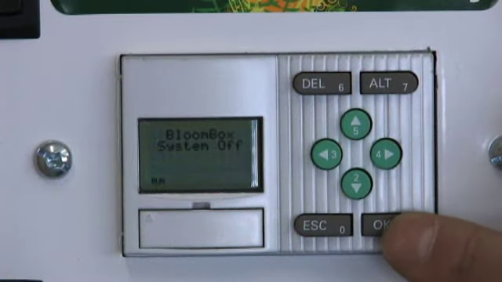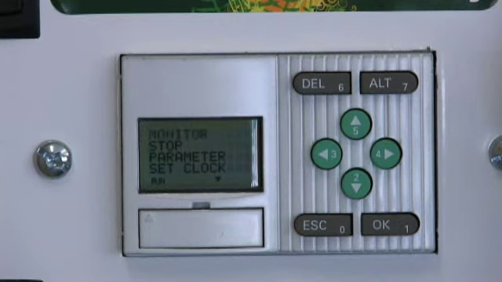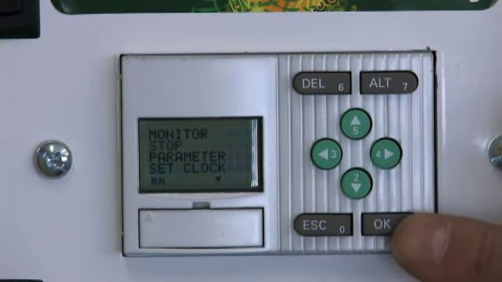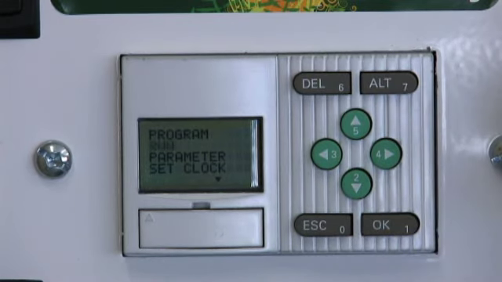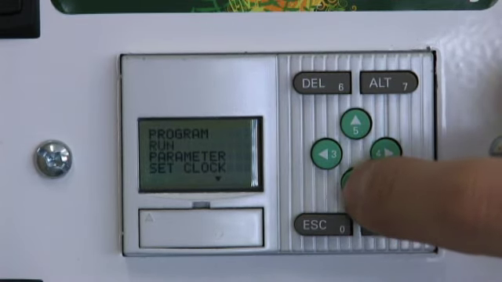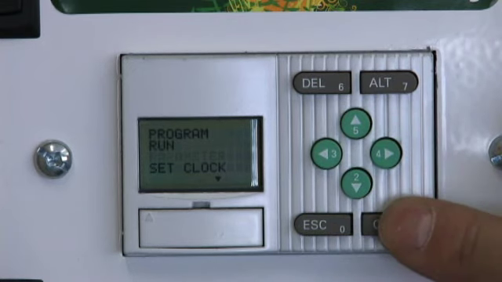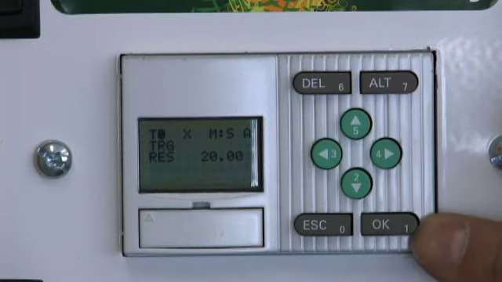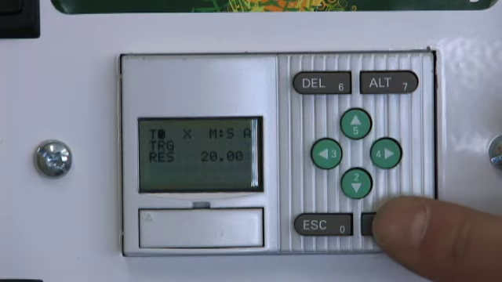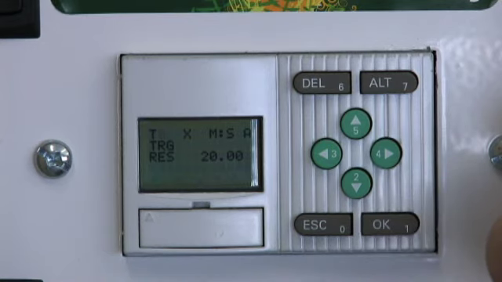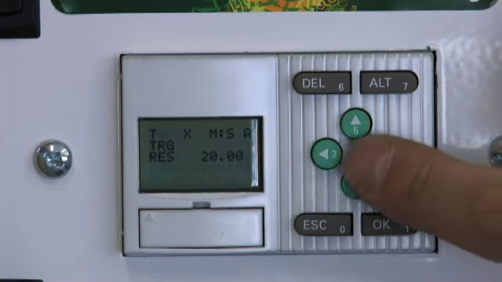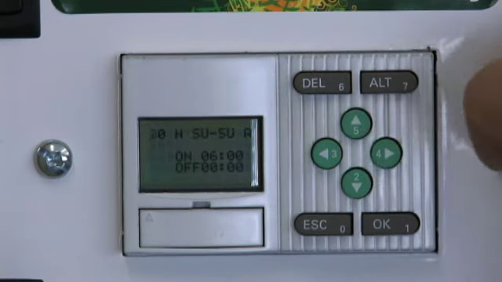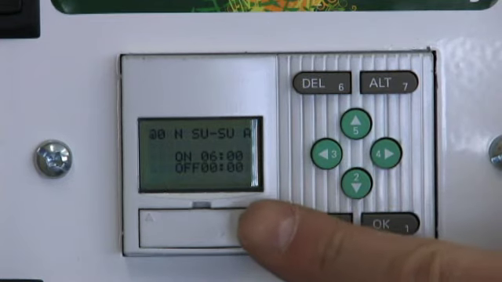So the first thing you want to do is press OK, and that'll bring you to your main menu. Scroll down to where it says stop and press OK, and you've now stopped your program. Then scroll down to where it says parameter and press OK. Right now it's blinking. It should say at 0 and the cursor should be on the 0. If you press OK, you now have the whole number blinking. Now press the left arrow key until you get to the T, and then press your up arrow key, and now it says at 0.